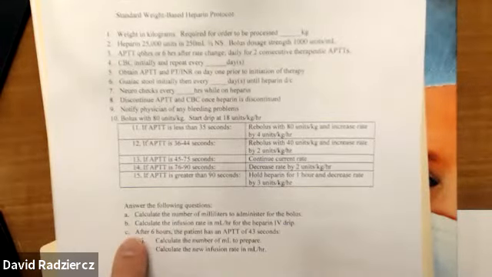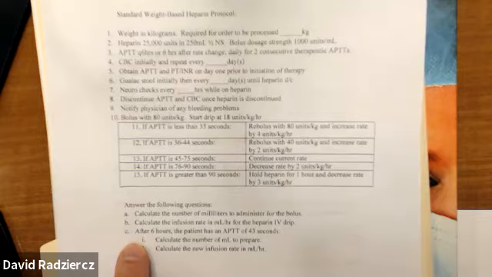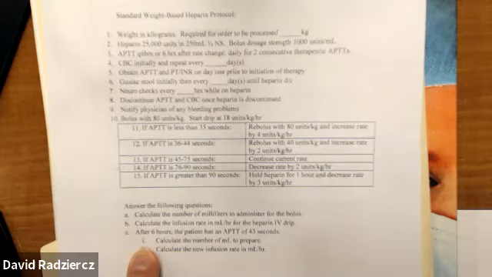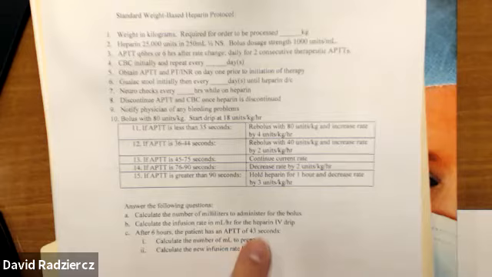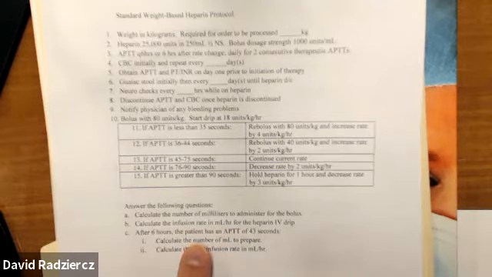So the only thing you're focusing on is answering the questions that are below, which are A, calculate the number of milliliters to be administered for the bolus. B, calculate the infusion rate in milliliters per hour for the heparin IV drip. And then C, after 6 hours, you're going to assess the patient. And in this assessment, the APTT is 43 seconds. And then you're going to recalculate the new bolus and recalculate the new infusion rate.